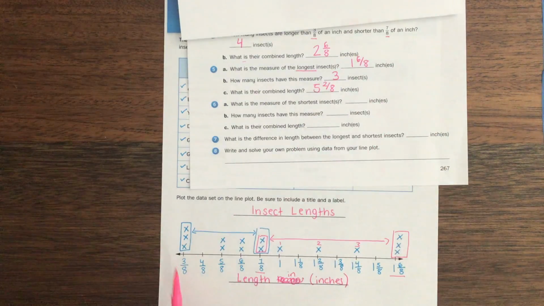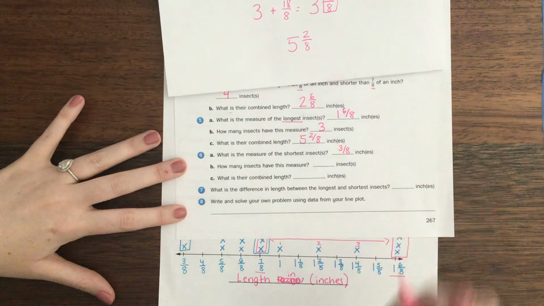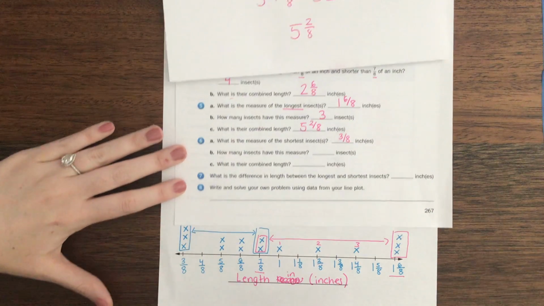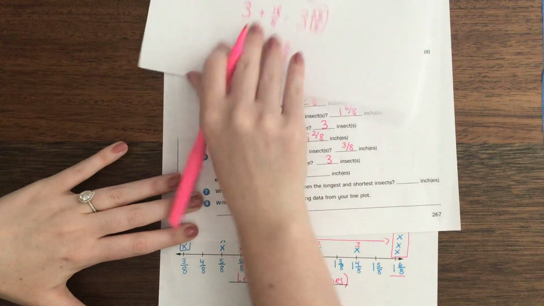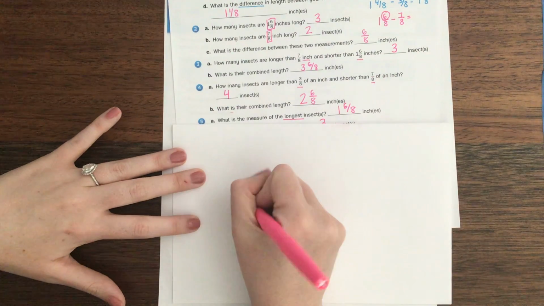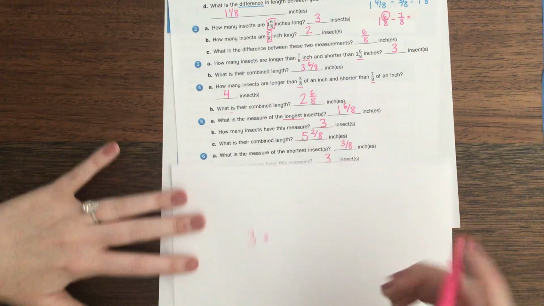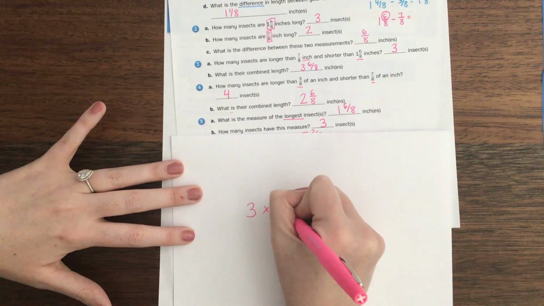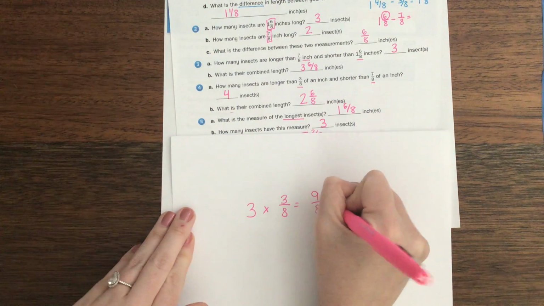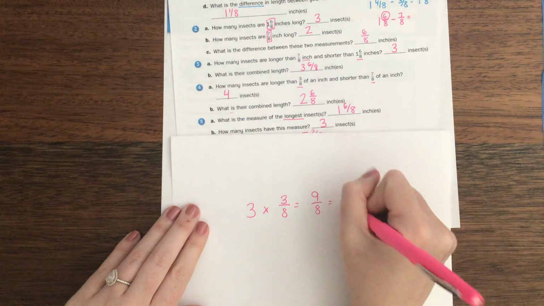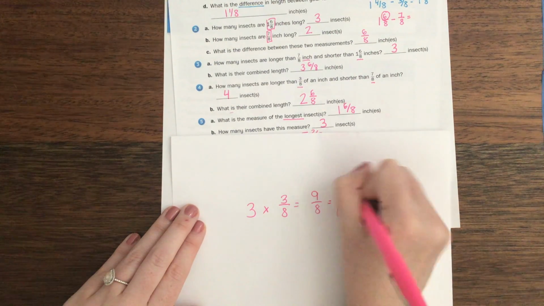What is the measure of the shortest insect? Well, we know that the shortest insect is 3/8. How many insects have that measure? 3. What is their combined length? So we're just going to do the same thing. 3 times 3/8, which would give me 9/8, which if I change that from an improper fraction to a mixed number, I can take out one whole and I'm left with 1/8. So 1 1/8.